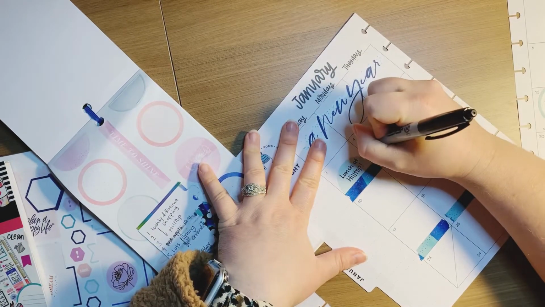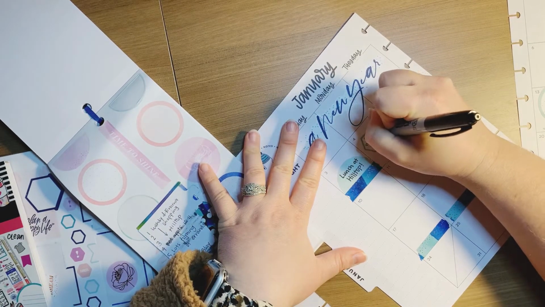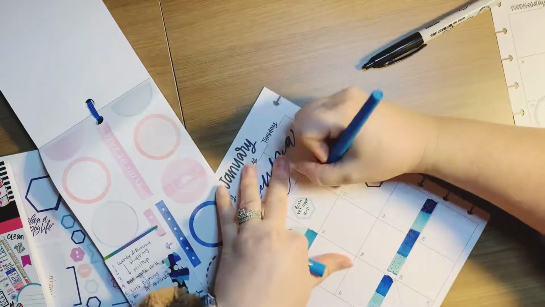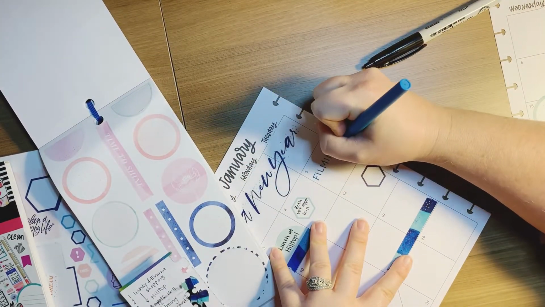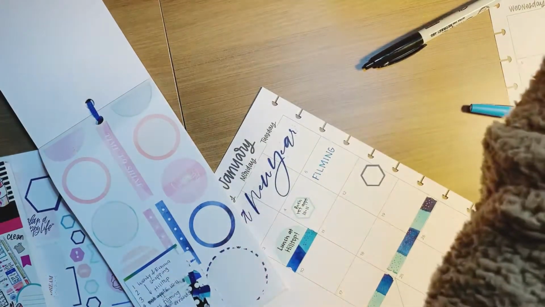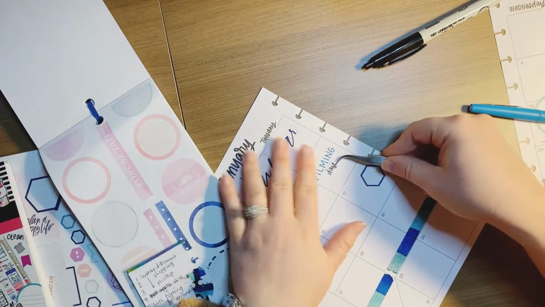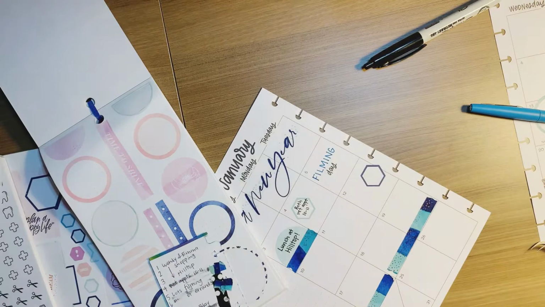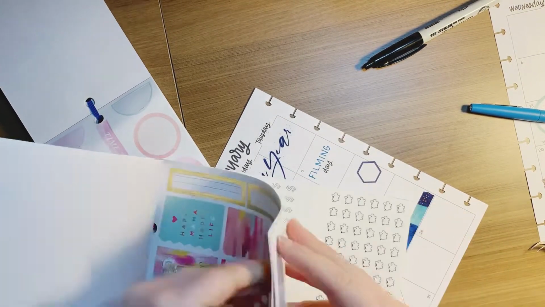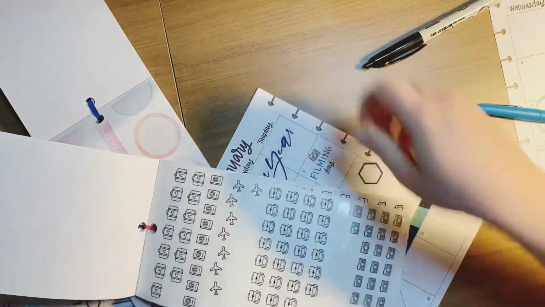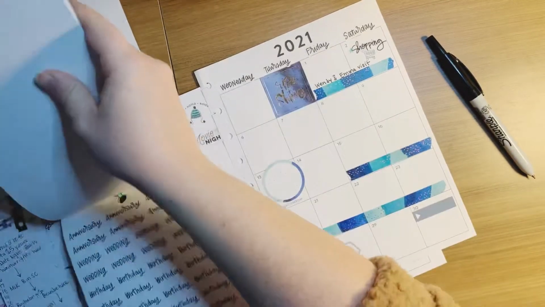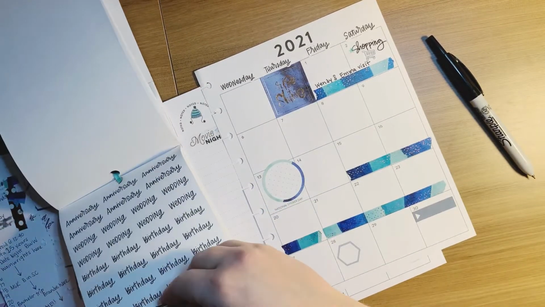So the major question that people have, like I mentioned before, with the monthly view is the function, like how they should use it. I can't tell you what to do, but what I can do is show you what I do. And what I do is I pick out big things that go on throughout the week.